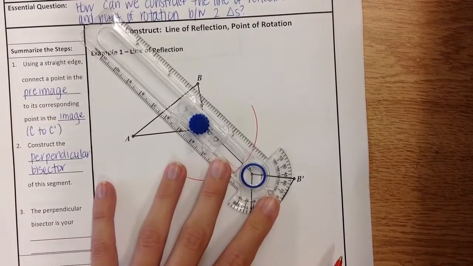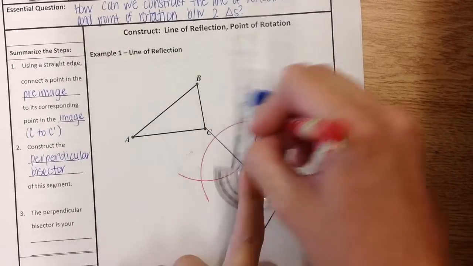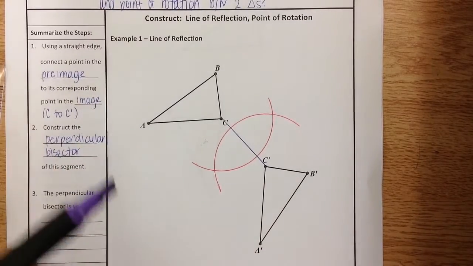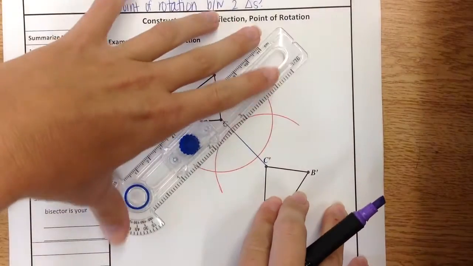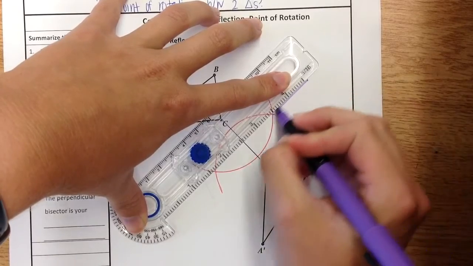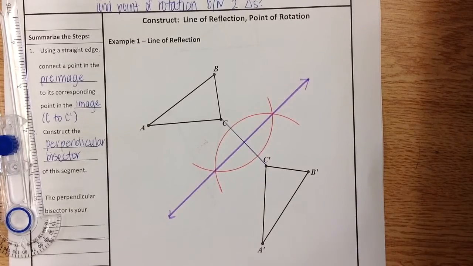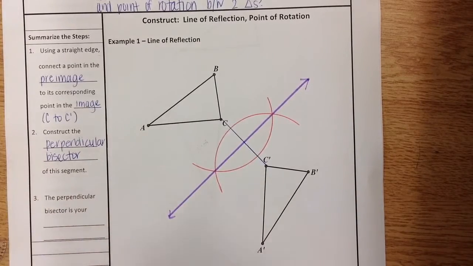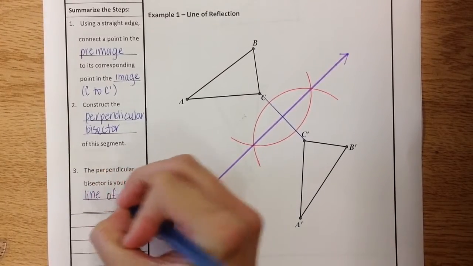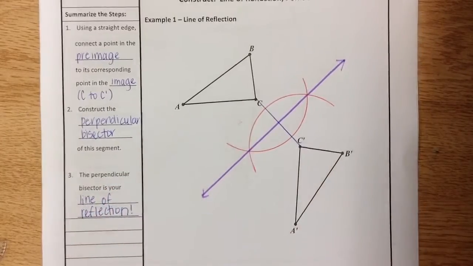Then when I switch, center on C prime, don't change the radius, leave it the same. And then we're going to connect all the way through. And when we connect through, this is going to end up being our line of reflection. So you want to make sure that you use a color that stands out to you. So again, step 3, the perpendicular bisector is your line of reflection. Simple as that. That's all you got to do.